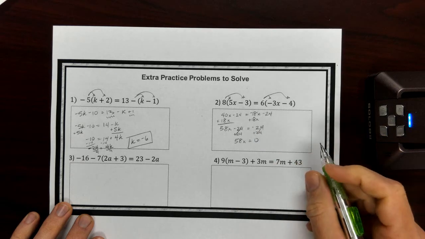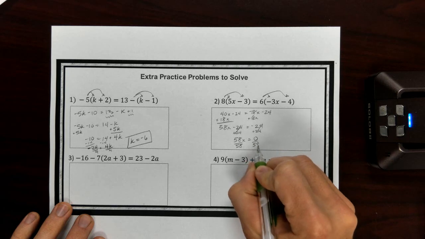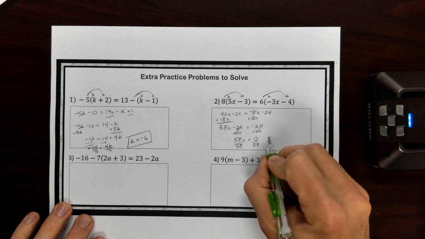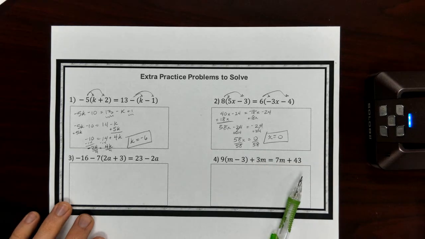You get equals 0. Oh, the coach said this is easy, right? So divide by 58 on both sides. 0 divided by anything is equal to 0. Capiche?